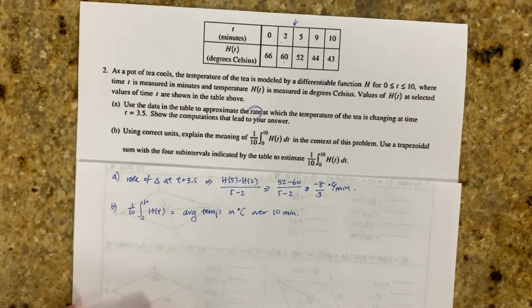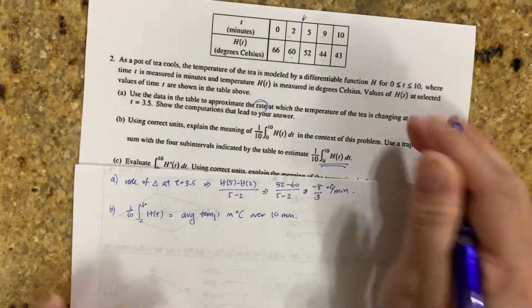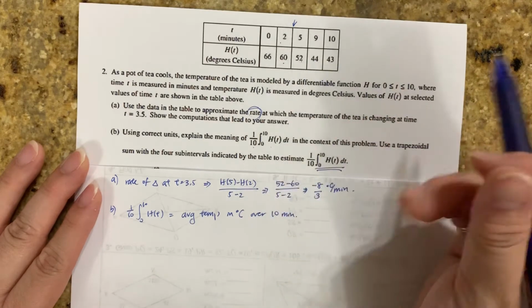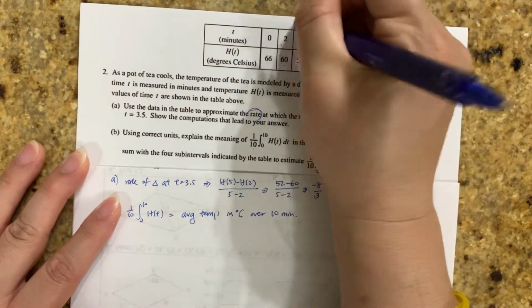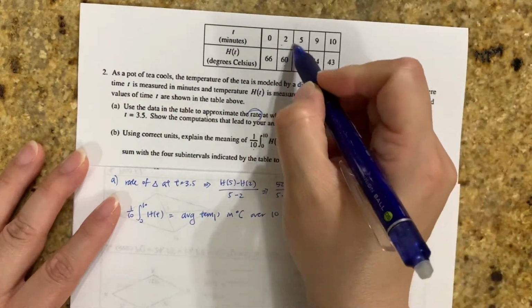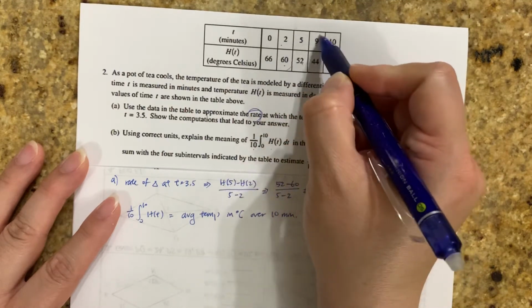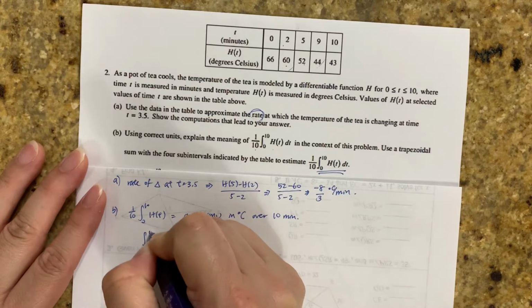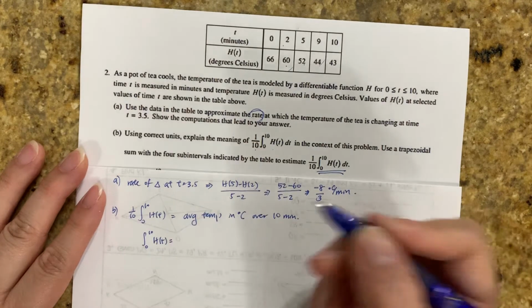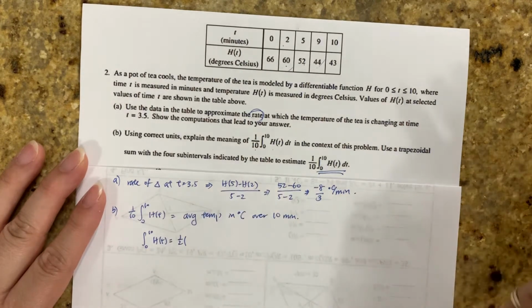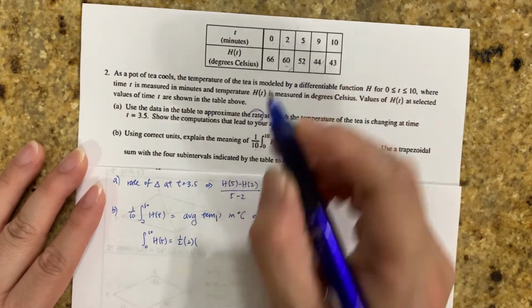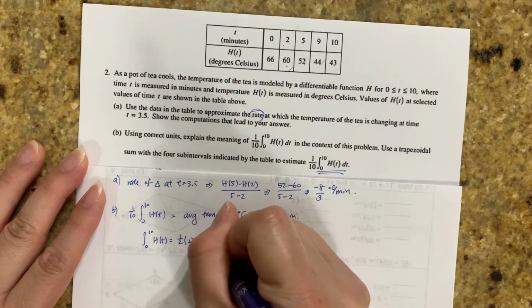All right, so now let's use the trapezoidal rule to get this. The trapezoidal rule gives us the integral. Since we don't have the equation for h of t, that's why we need to use the trapezoidal rule to help us figure that out. So now let's see. We have 1 trapezoid, 2 trapezoid, 3, and 4. All right, so let's find the integral first. Integral 0 to 10 h of t equals, trapezoid is 1/2. What is the height? The difference between these two, and then base 1 plus base 2, 60 plus 66.